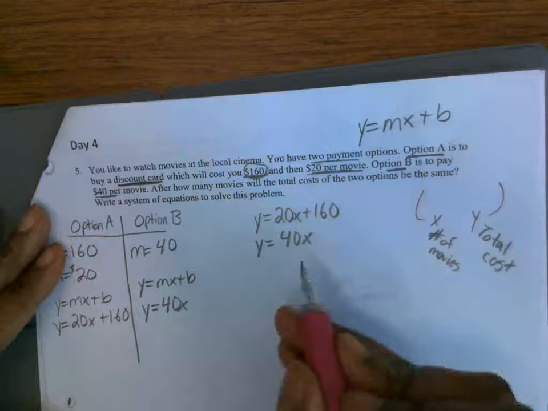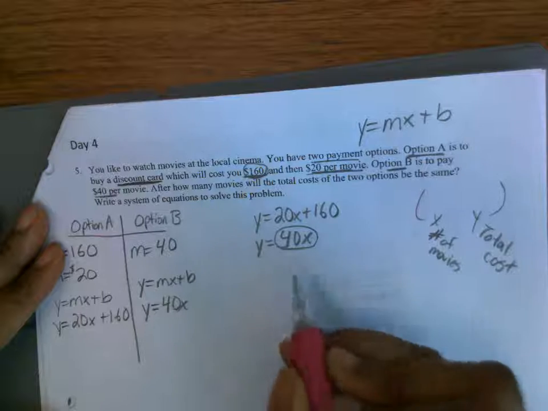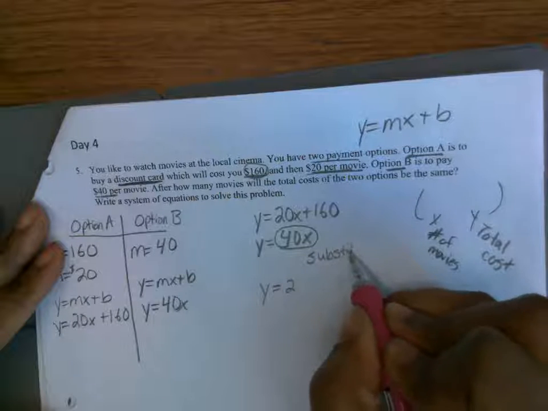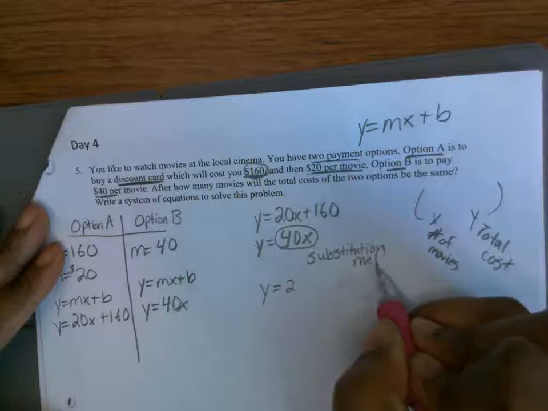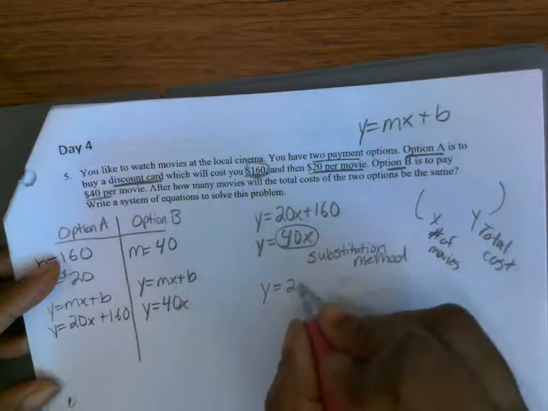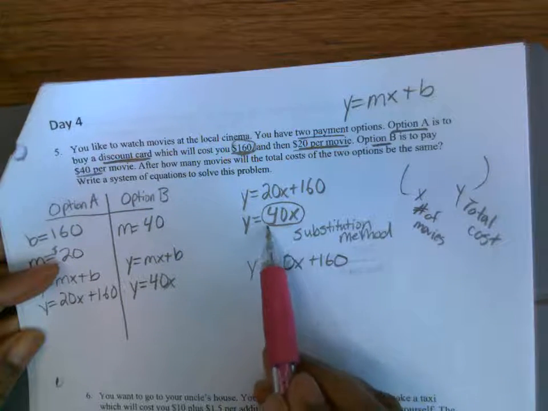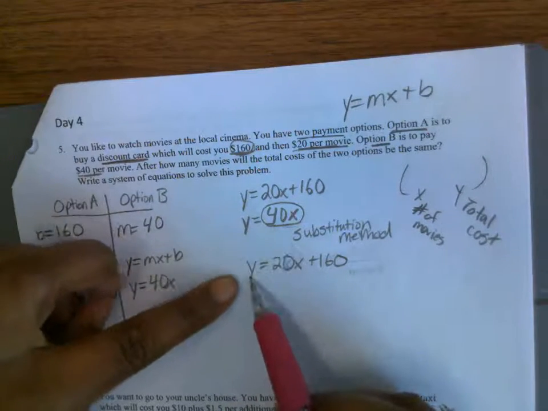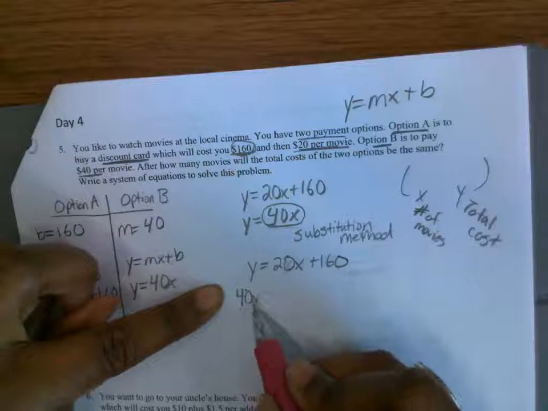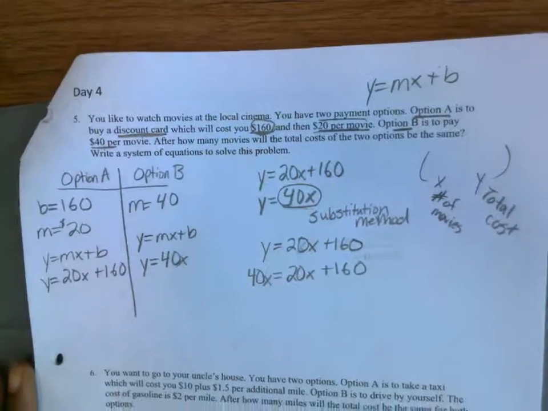All right, so I'm going to take this expression, the 40x, and plug it into the other equation. So I'm going to rewrite the other equation. And again, I'm using the substitution method. Make sure I write it right, y'all. And I'm going to substitute this expression, 40x, in the place of y, okay? So I'm going to replace 40x here. This is 40x. And bring everything else down. Any questions so far about the substitution method?